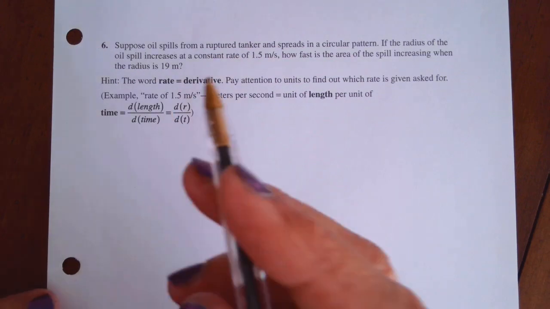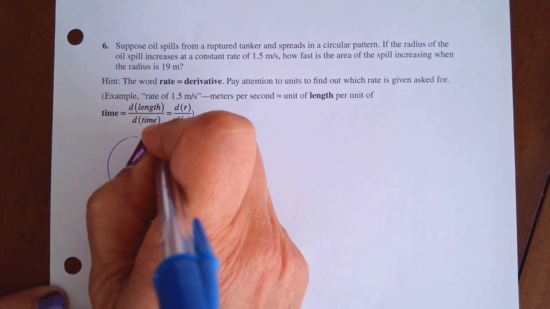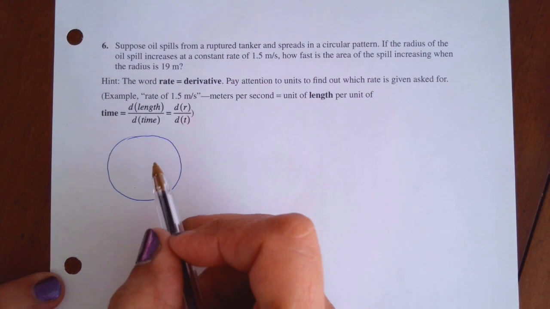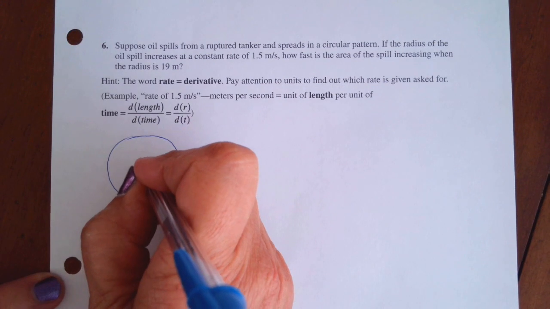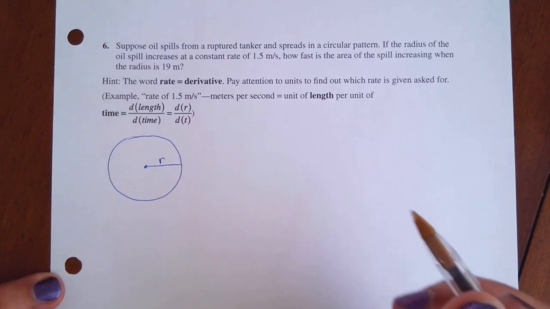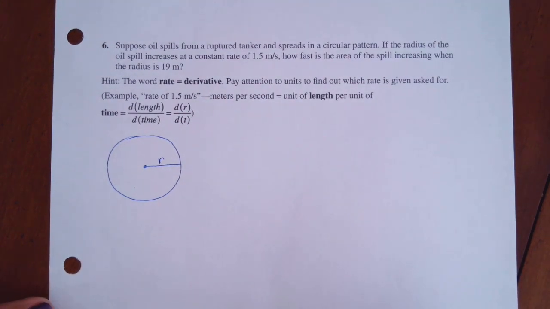All right, so this is just an oil spill in a circular pattern. And again, most of these, drawing a picture will be helpful. Okay, so what do we know about a circle? Typically, you have a radius. Okay, and that's kind of the only thing we know about circles.